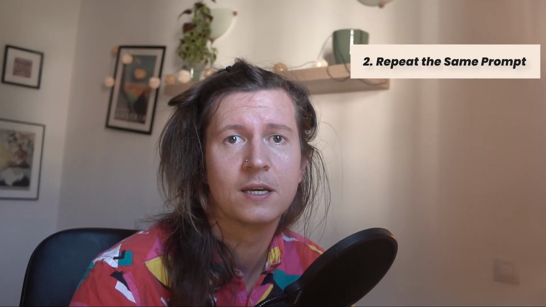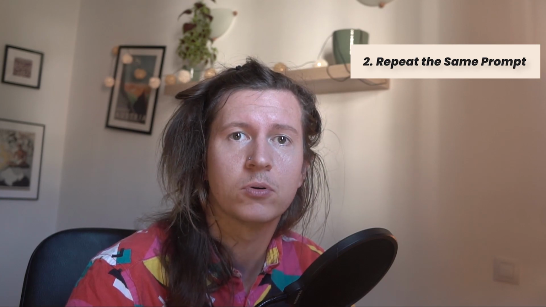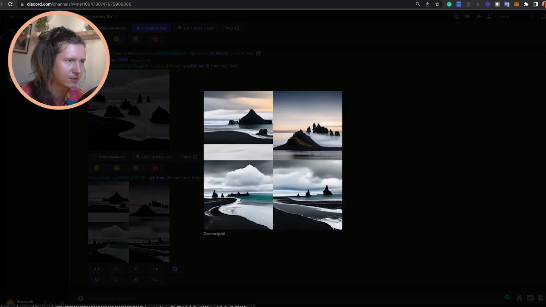Number 2 is redo, redo, redo. A wonderful thing about Midjourney is you can ask it to repeat from the same prompt and it will output completely different results. For instance, I've just asked it to do this URL again and we have 4 completely new options for an Icelandic coastal scene with a beautiful lava beach. I think it's time to head to Reykjavik.